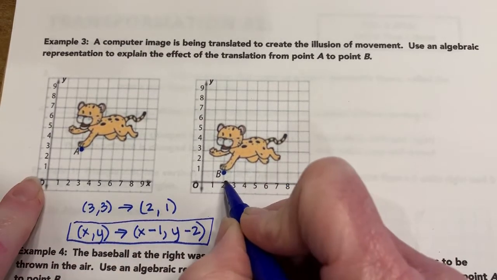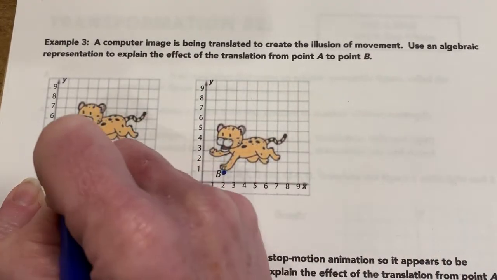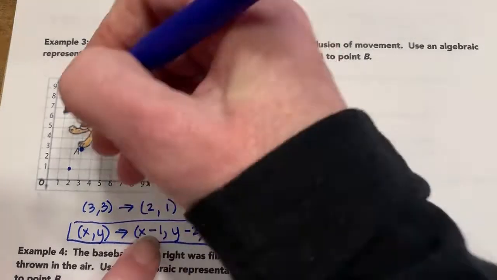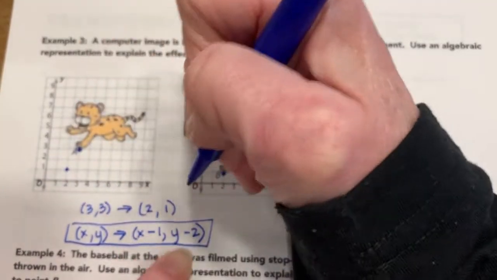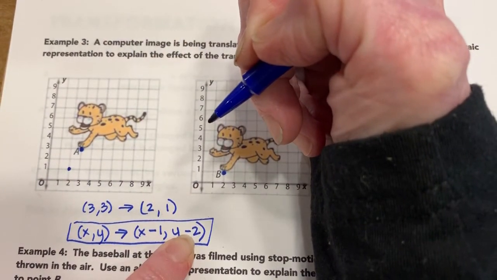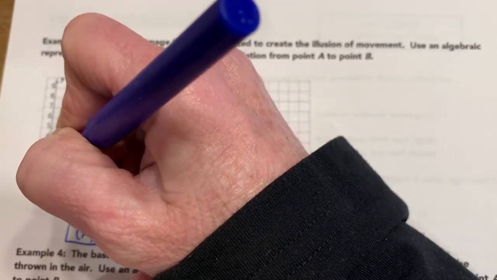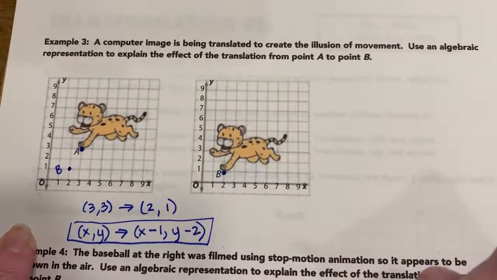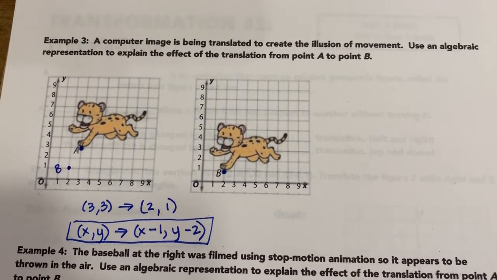All right, so if I put 2, 1 on this graph right here, then x minus 1 is telling me to move to the left because it's subtracting. So did I move to the left? Yes. And then y minus 2 is telling me to move down 2. So if I move left 1 and I move down 2, then I end up with the point, which is where B would be on this graph. Okay, so my rule is correct.